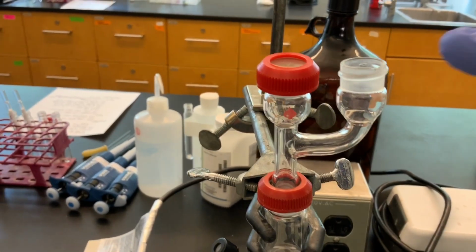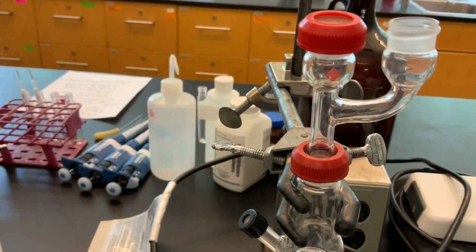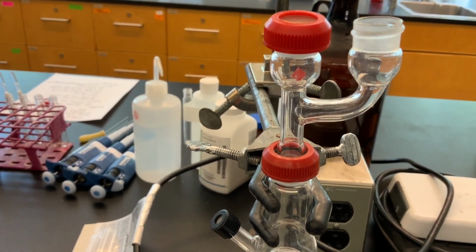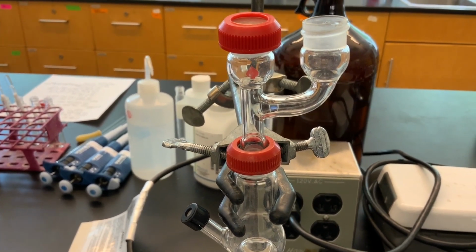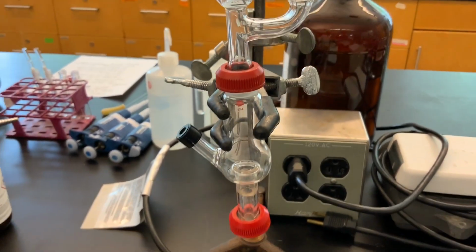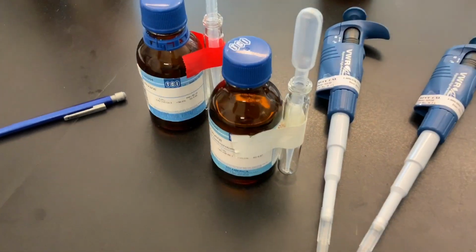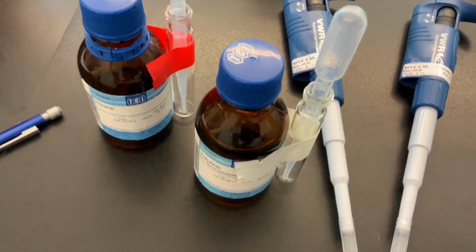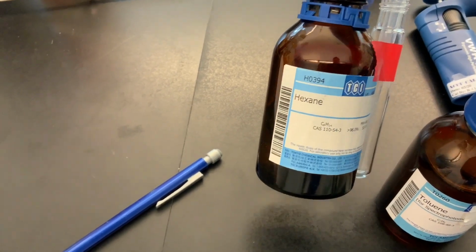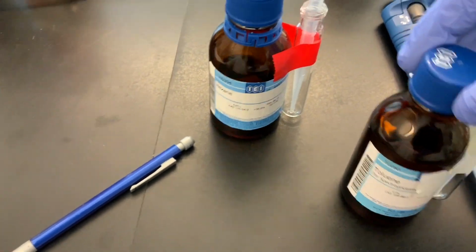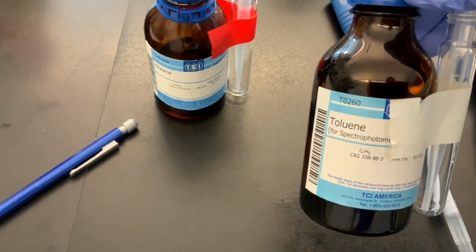The sidearm of the Claisen adapter will be left open to the atmosphere because, of course, we would never want to heat a sealed system. Otherwise, you could be making an explosion for yourself. Other than that, what we've got are 2 different automatic pipettes, and we've got pure normal hexane, only 1 isomer of hexane, the straight chain hexane, which is why it's called normal, and then we've got toluene.